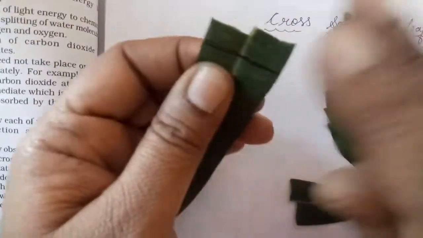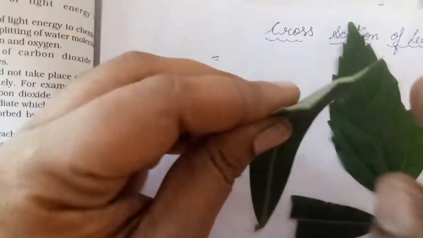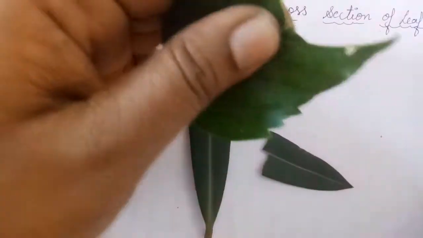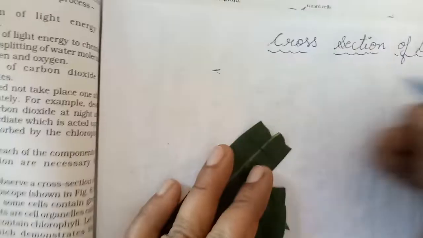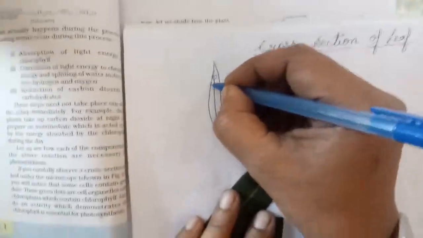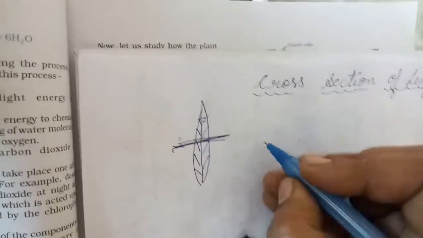You have to cut with the help of a blade in this manner, and cut a very thin slice. A thin slice, a transverse section, you have to take in this manner. And when you cut in this manner, this is how you will see it. Suppose this is a leaf, and you have cut the leaf in this manner, a transverse section, a very thin slice you have taken.